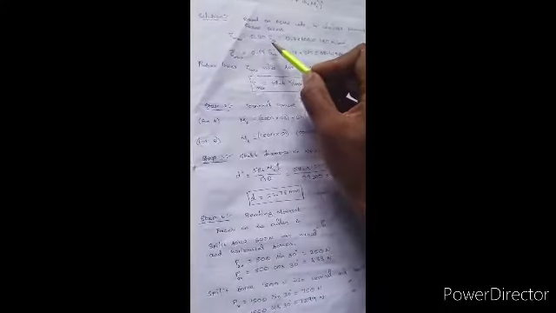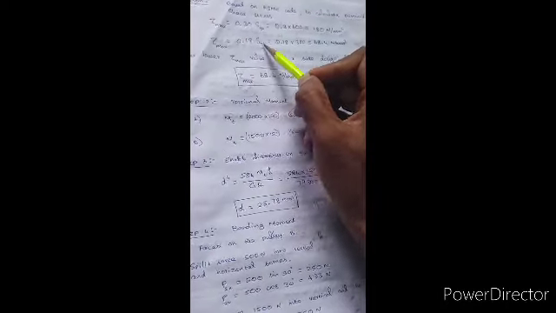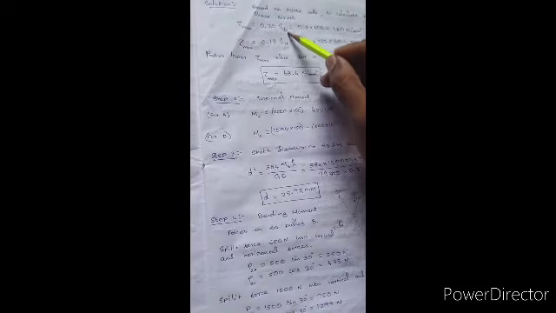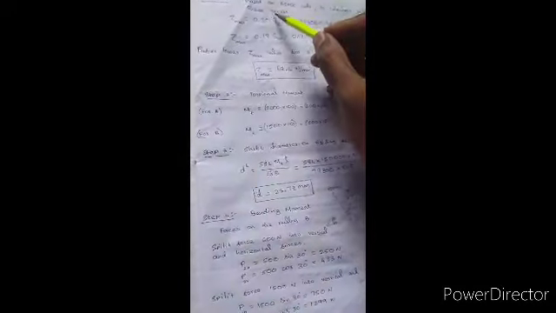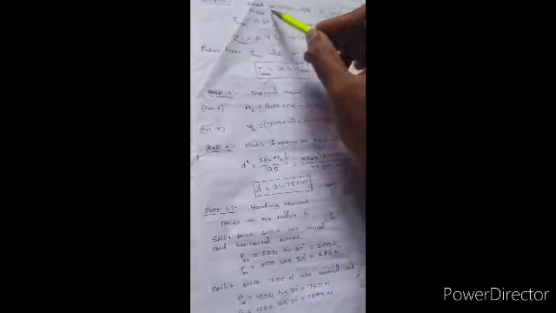Tau max equal to 0.30 into SYT. SYT value is 600. Substitute the value. I am getting the answer as 180. Similarly, tau max equal to 0.18 into SUT. SUT value is 380. Substitute the value. We will get the answer as 68.4. We got two tau max values. And this is also available in the data book. These two formulas, tau max equal to 0.3 into SYT and tau max equal to 0.18 into SUT, are available in the data book.